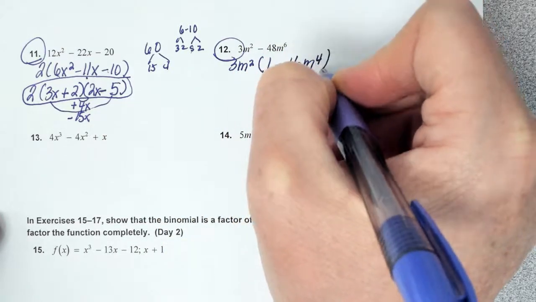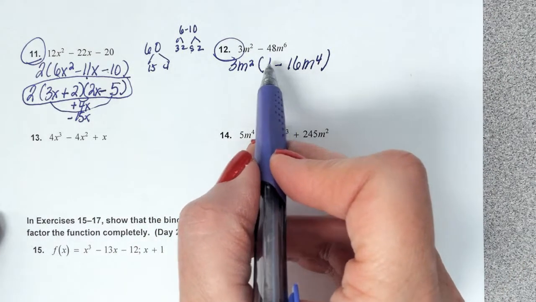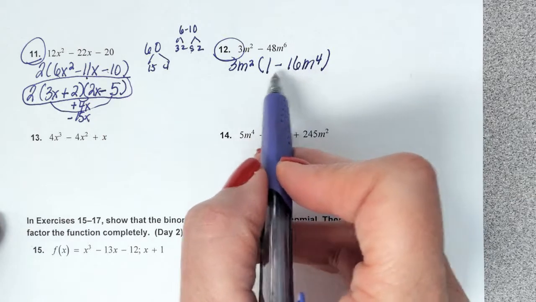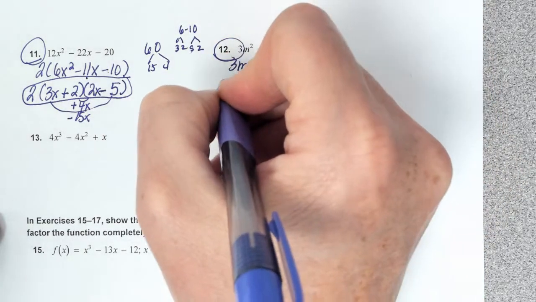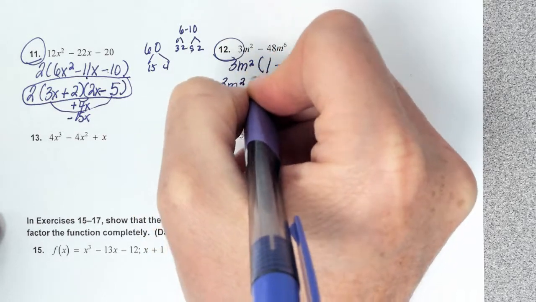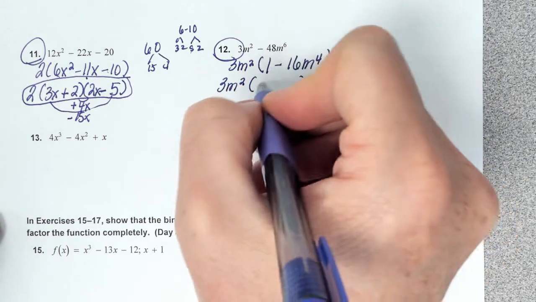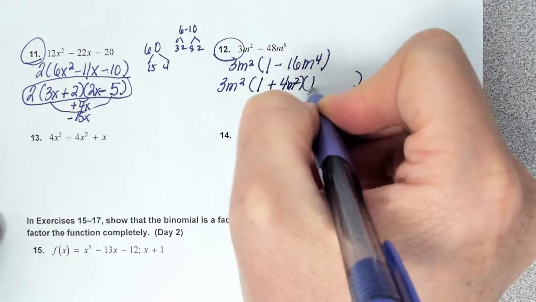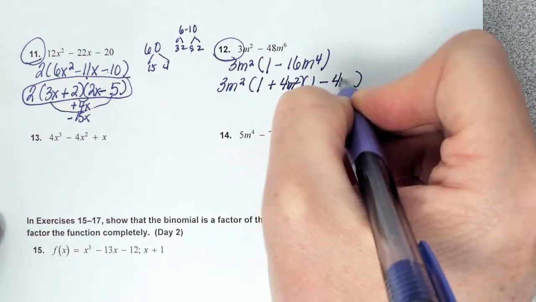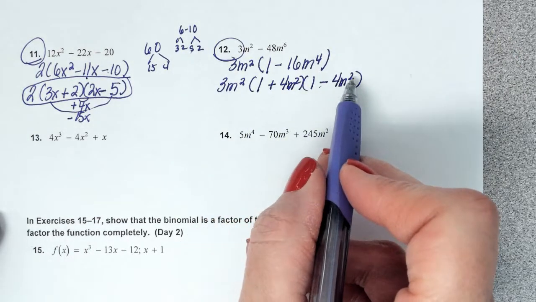16m to the 4th. Okay, so now I have to look at this. Is it the difference of 2 squares? It is, isn't it? Because this is a perfect square. So I'm going to have to bring this down. Somebody tell me how this goes. Just say it out loud. 1 squared. That's right. So it's 1 plus 4m squared, 1 minus 4m squared.